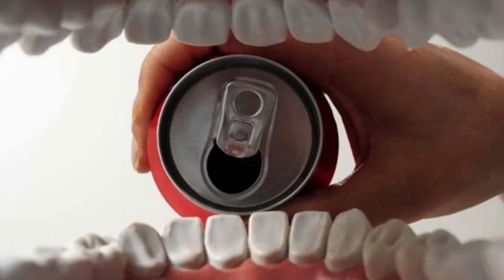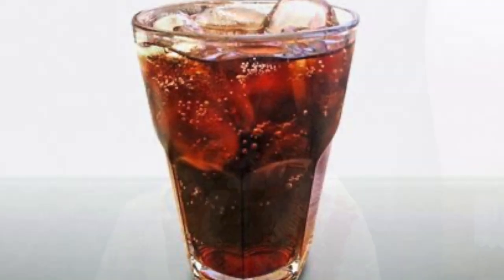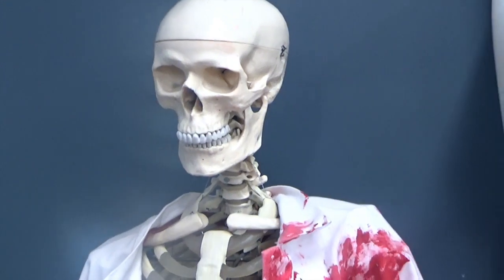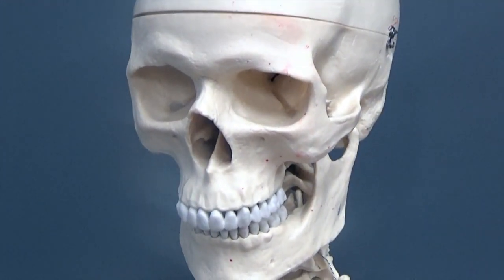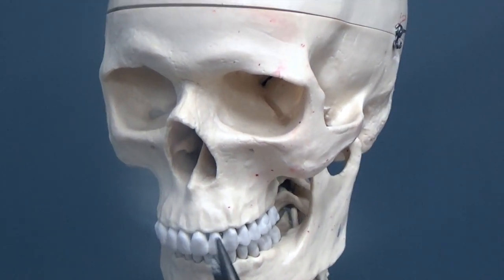When I was a kid, I remember hearing that if you left a tooth in fizzy drink, it would dissolve. But is that true? The best way to find out is with an experiment. First I'll need some teeth. Thank you, Peter. Just stay very still.